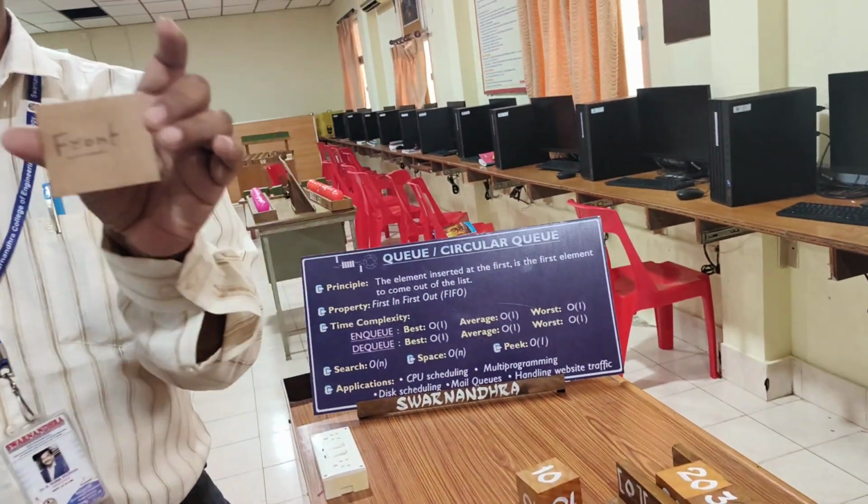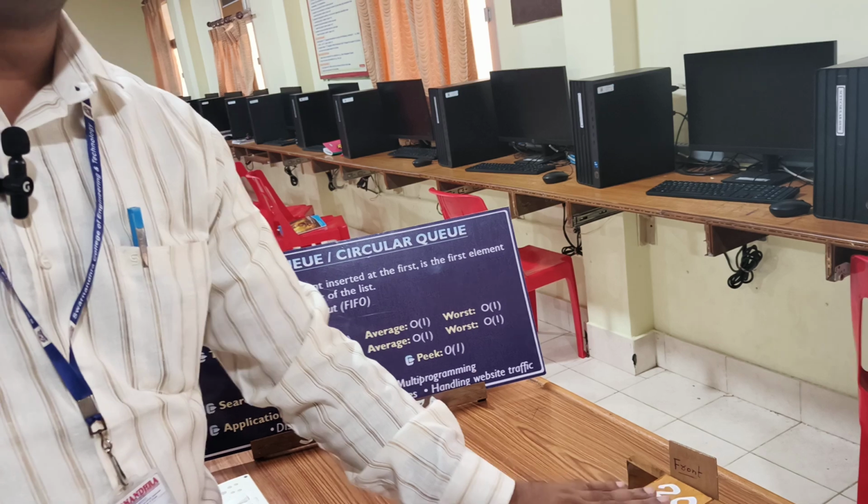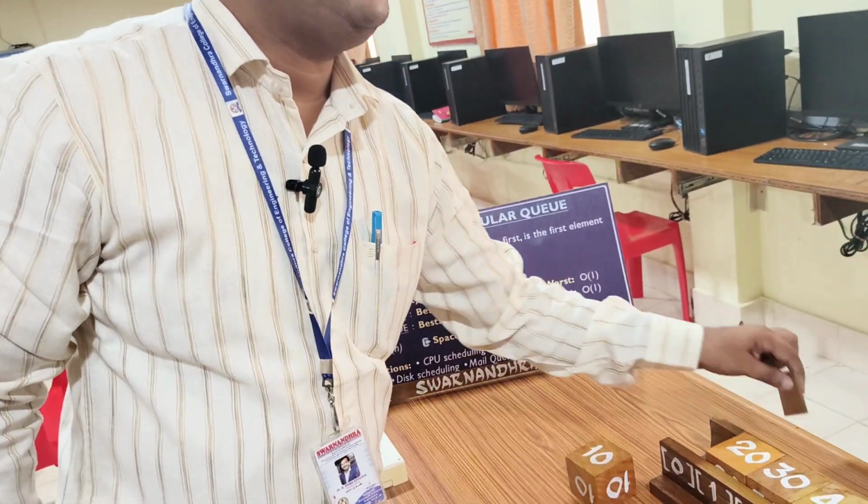At which position? Front. So now front is increased by 1. Now who is the front? The first element, his work is done. Now who is the front? 20. So again we can call the DQ.